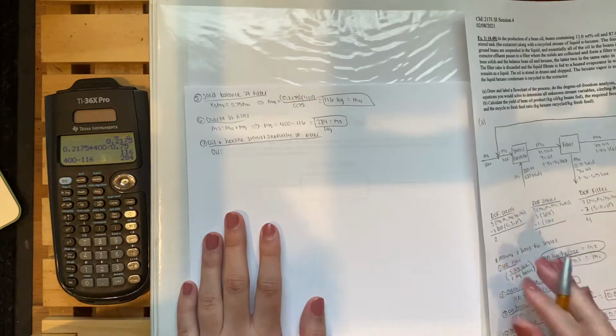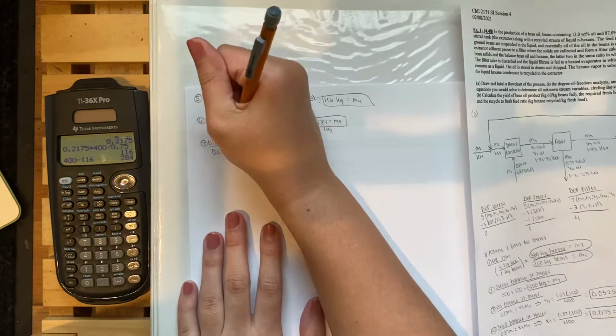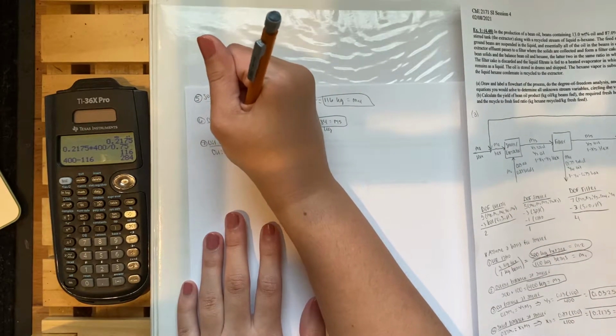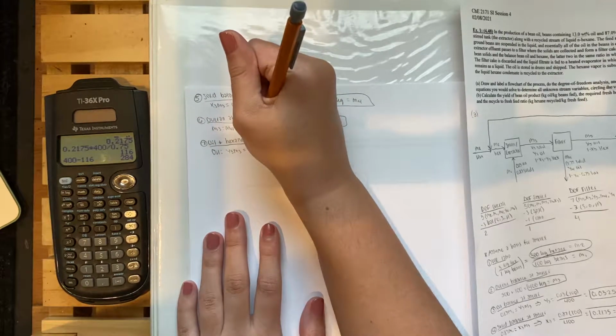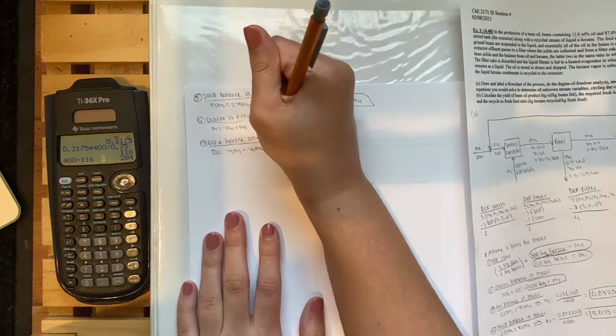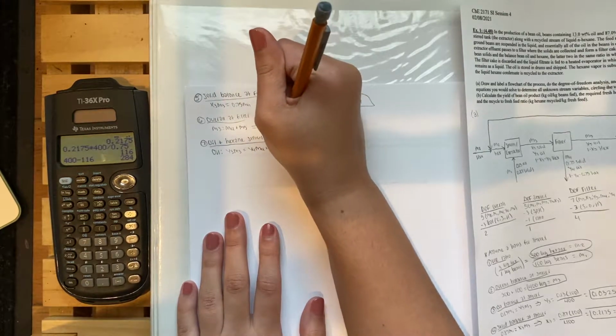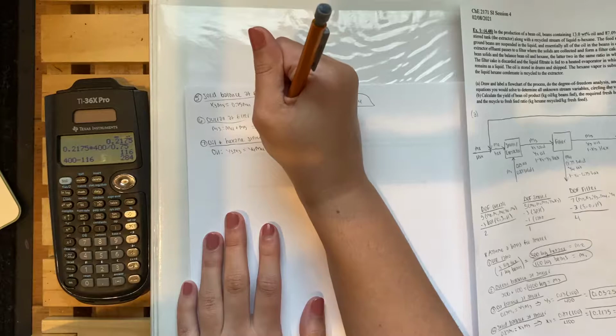So we have Y3 M3 is equal to Y4 M4 plus X5 M5.